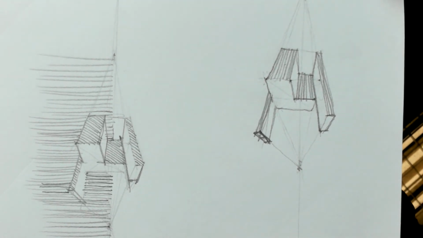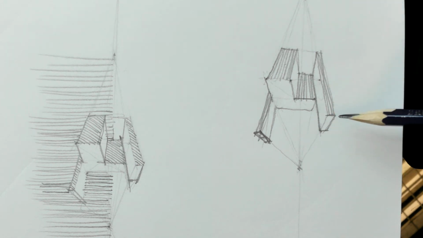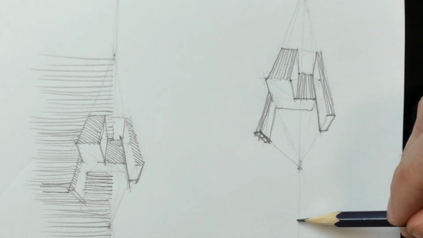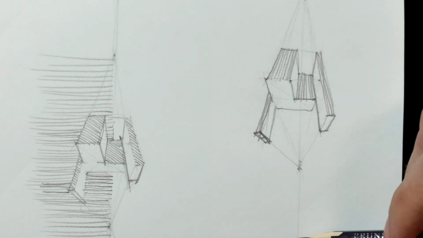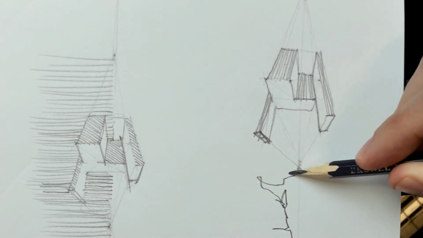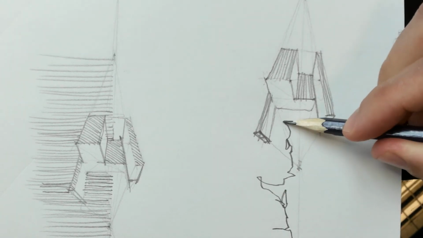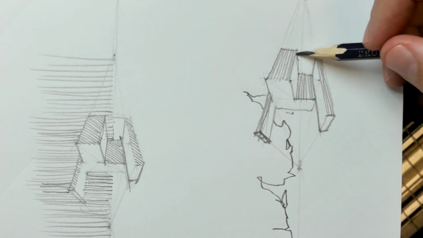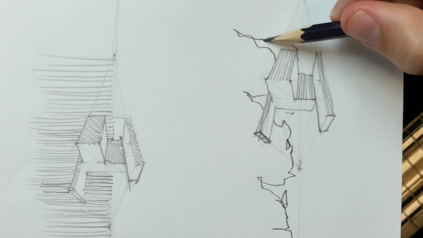Not sure. I'm going to do something a little bit different with this one and say I want to pretend like there's some tree line in the background. So I'm going to go like this. If I want it to be natural, I tend to not over control.